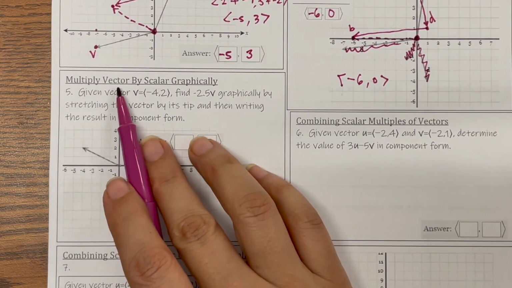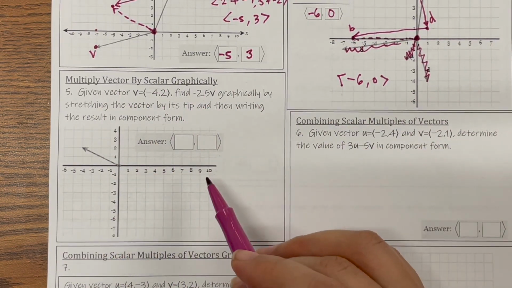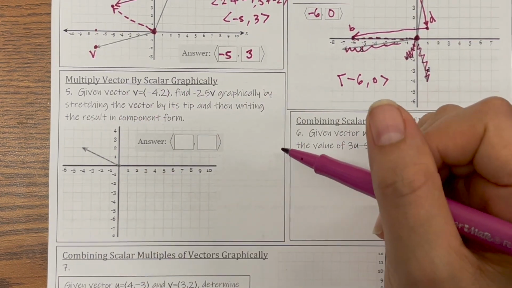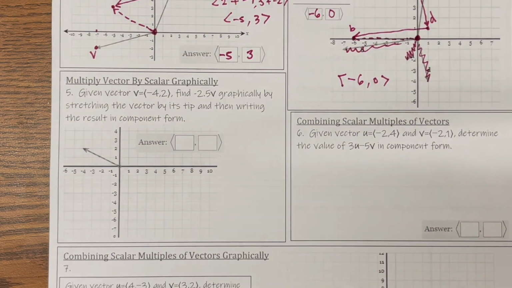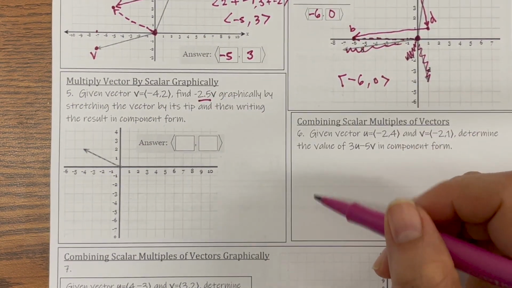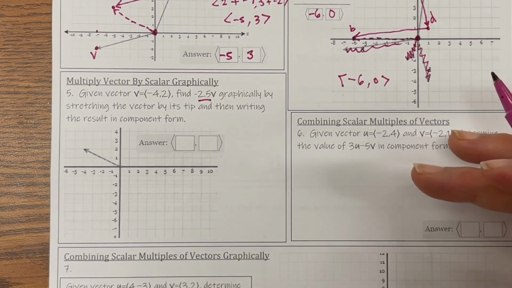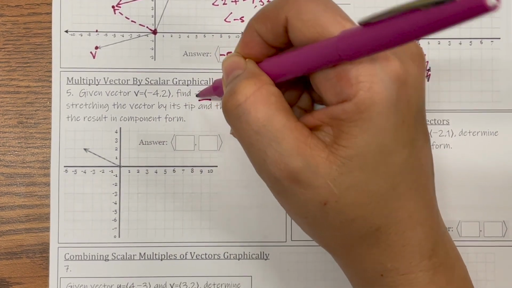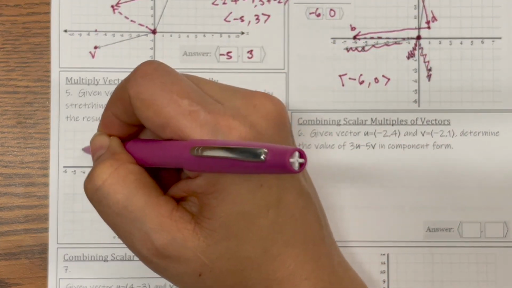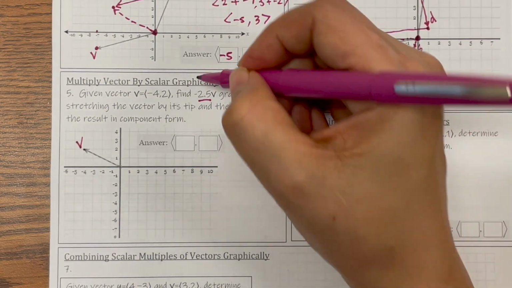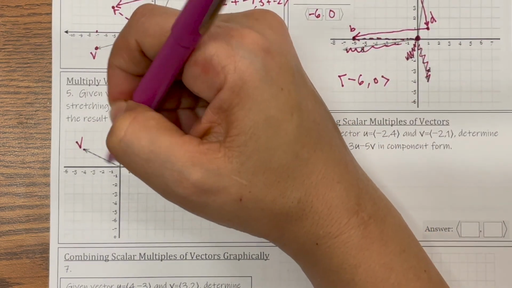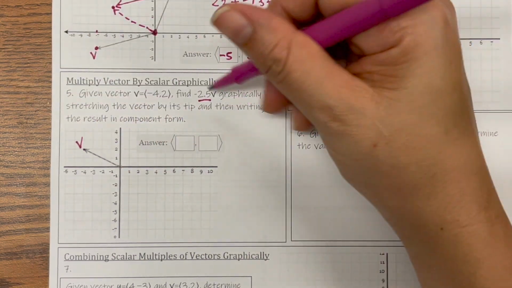All right, let's multiply a vector by a scalar. So now we've looked at adding graphically and algebraically. Now we're going to look at multiplication. Okay, so we're given this vector, and now we're going to multiply by -2.5. Graphically. So what does that mean? Well, anytime you have a negative, you're going to negate whatever your vector is. So my vector is -4, 2, so that's vector V, right? And now I'm going to multiply all of that by -2.5. So this is going to stretch by 2.5, but in the opposite direction.